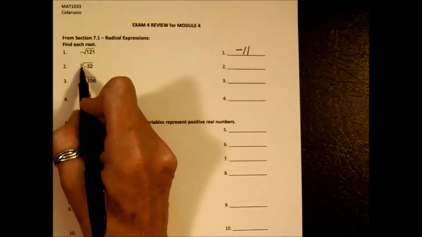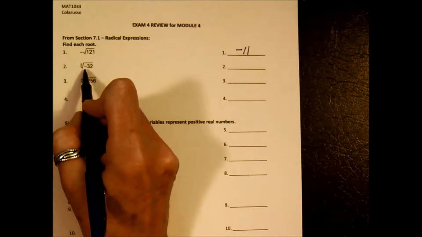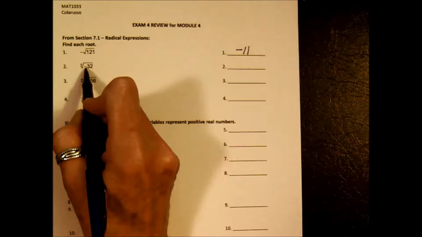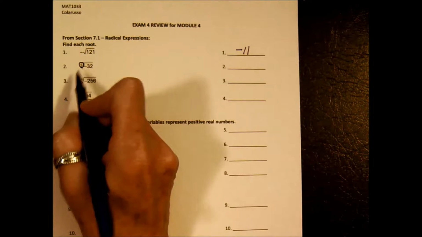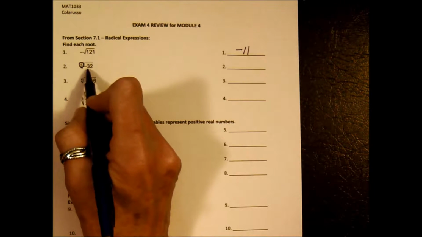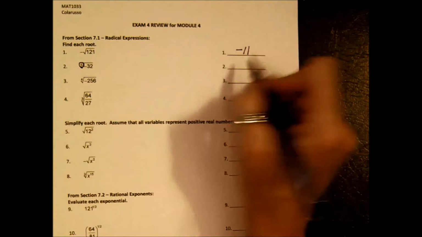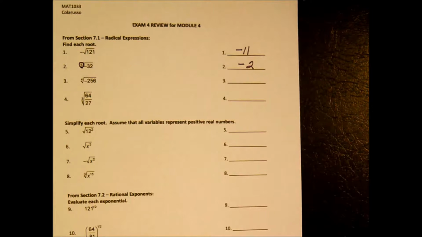Number 2 is asking you for the fifth root of negative 32. Notice that the negative here is under the radical sign. That's okay because our index is odd. So I can actually take the fifth root of 32, which is 2, and the fifth root of negative 32 is negative 2.